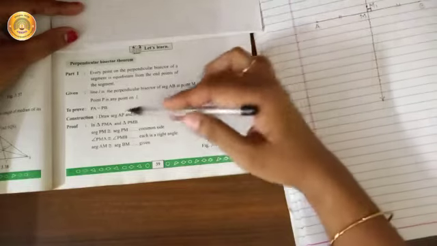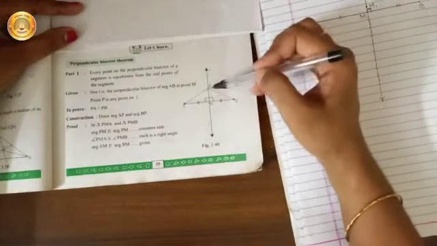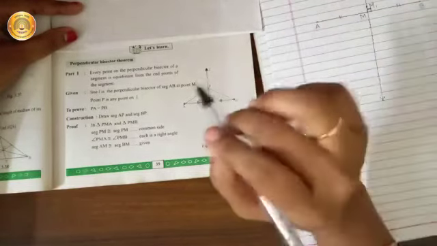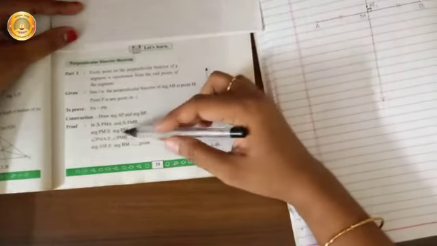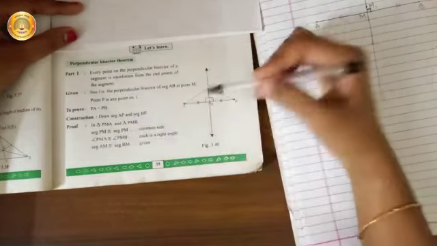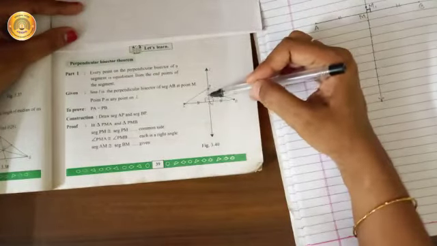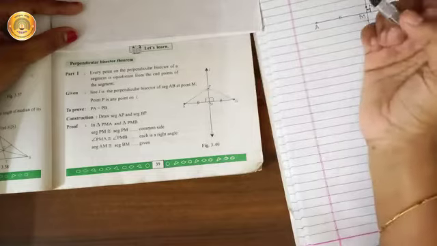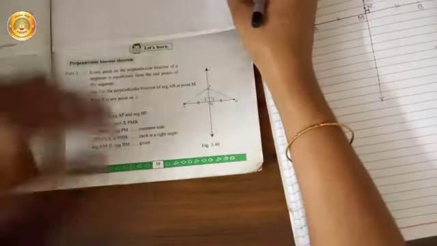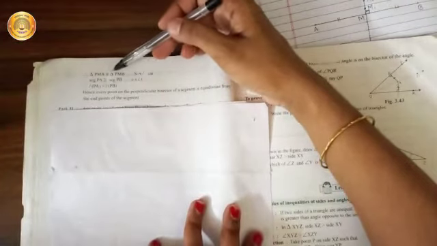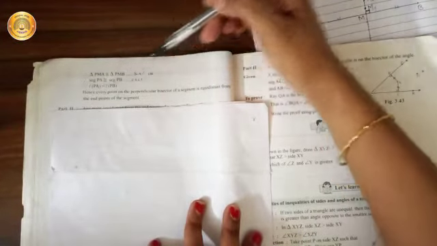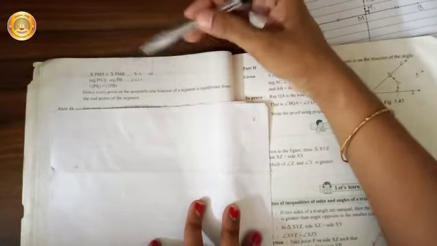So we can say triangle PMA and triangle PMB are congruent by which test? By the SAS test, side angle side. In the figure also you can say side angle side test. With this test we can show that the triangles are congruent. So it is shown that triangle PMA is congruent to triangle PMB because of the SAS test.